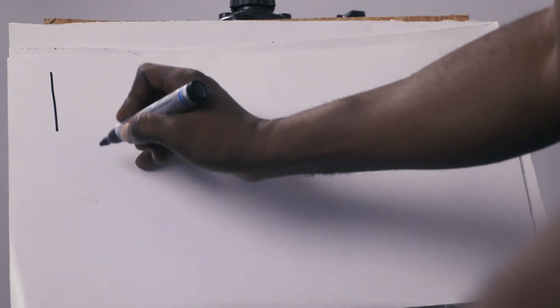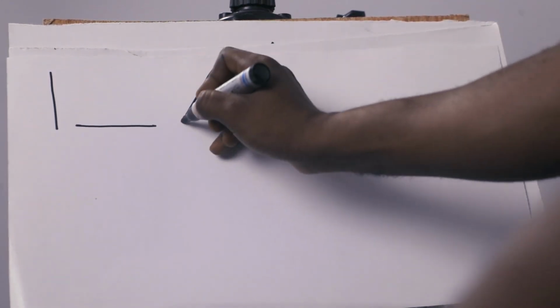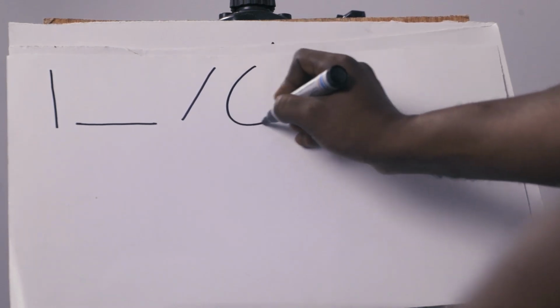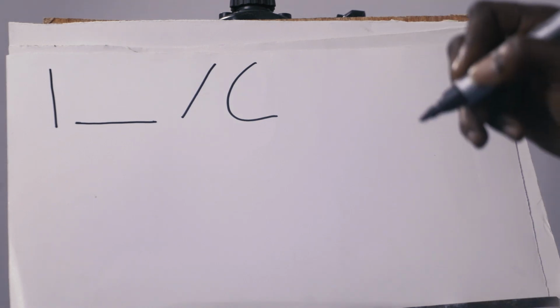The first element of drawing is line. We have different kinds of line. We have vertical line, horizontal line, diagonal line, and curve. These lines are very important when you are creating your drawing.